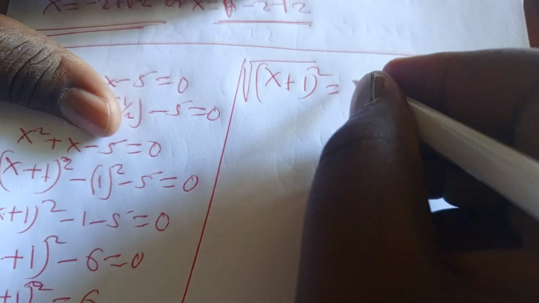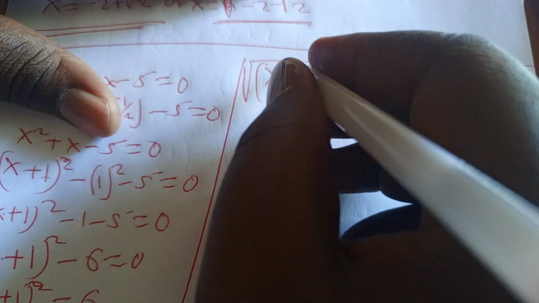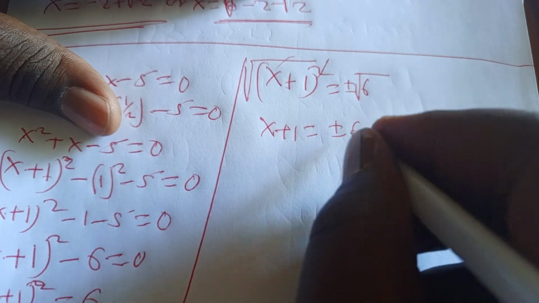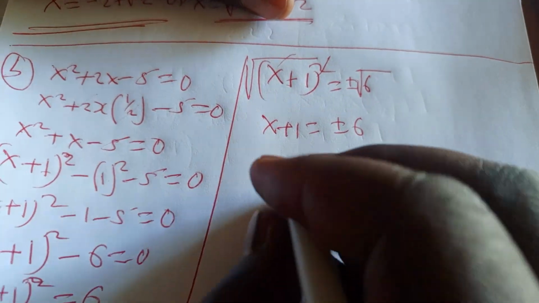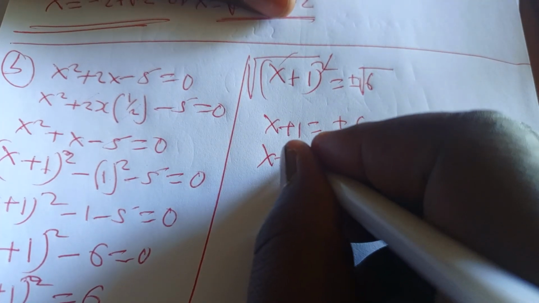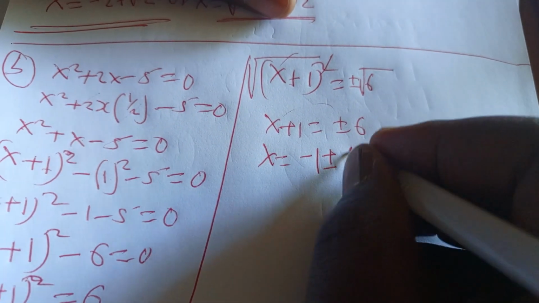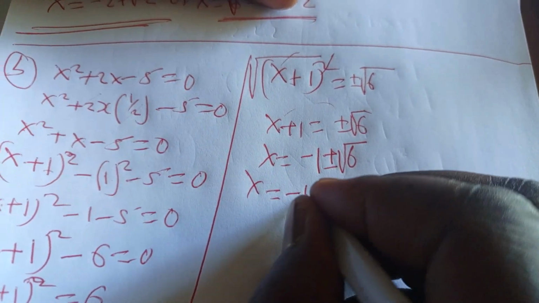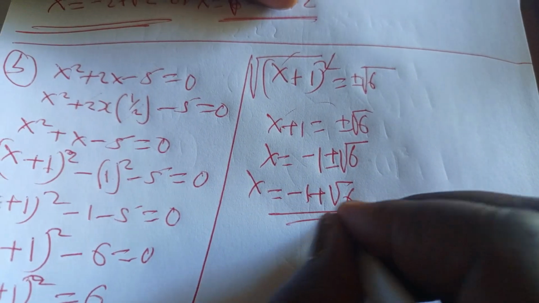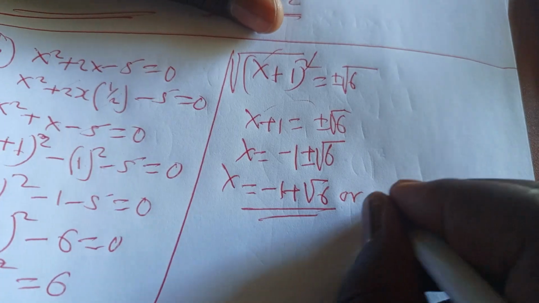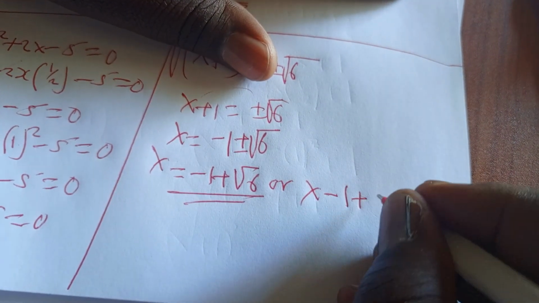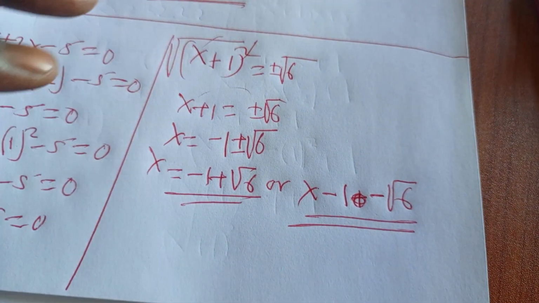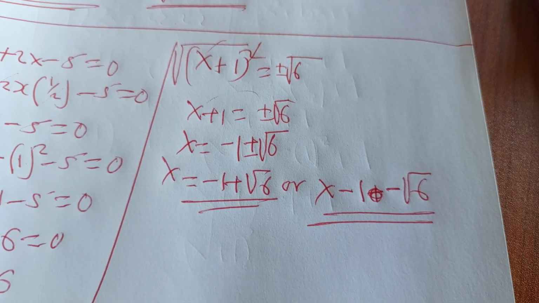So I put square root, then I put positive and negative square root of this. So this and this cancel. X plus 1 is equal to plus or minus root of 6. Then from here, I'll say x is equal to negative 1 plus or minus root of 6. So x is equal to negative 1 plus root of 6, or x is equal to negative 1 minus root of 6. So these are the two answers for x. Hope it's very much clear.